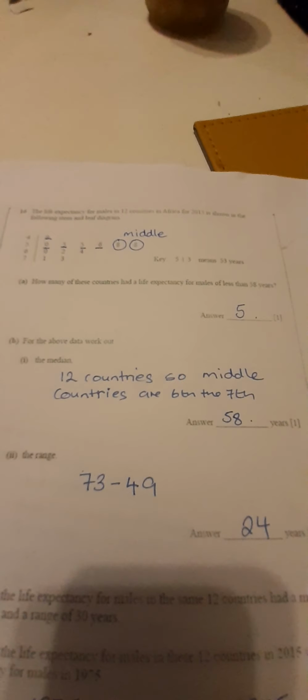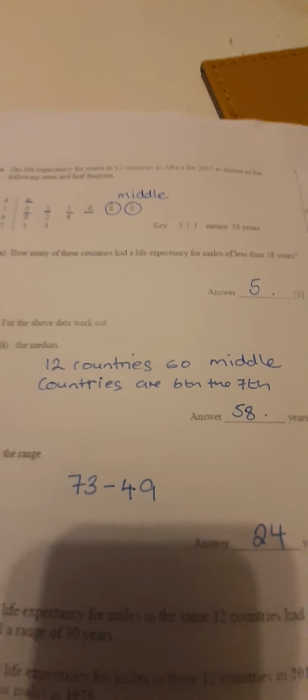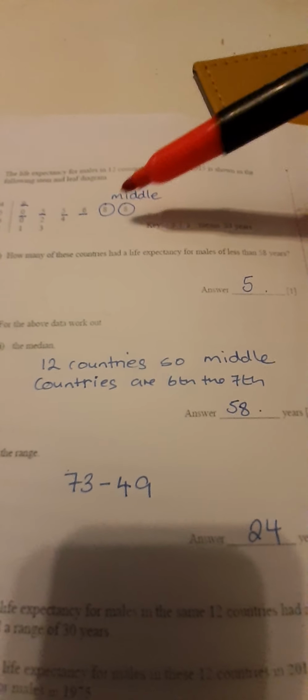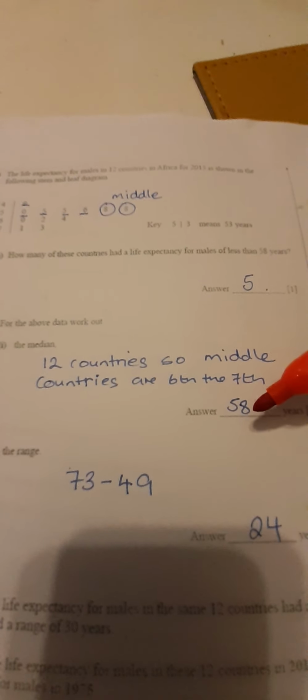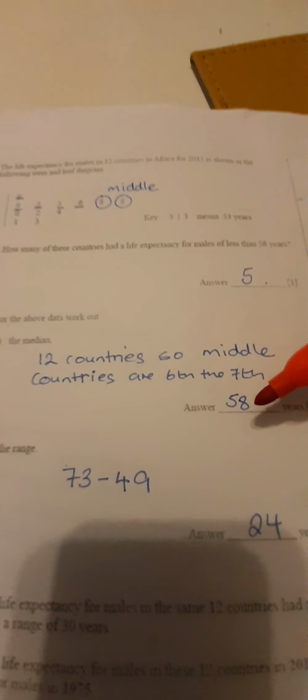So the answer is 5 people. Next thing, find the median. Now, because there's 12 countries, the median will have 2 numbers. There will be 2 numbers in the middle, and they'll be the 6th and 7th. And there they are here. They're both 58, so the answer is 58. If they hadn't been the same, you would have added the numbers and divided by 2.